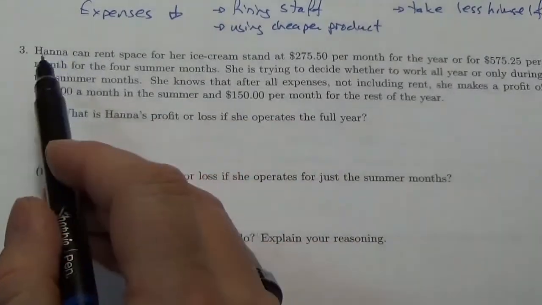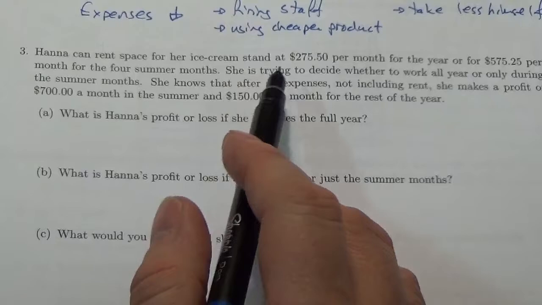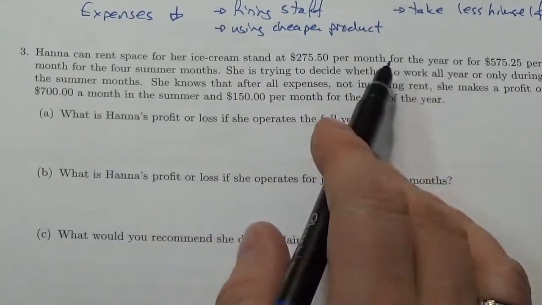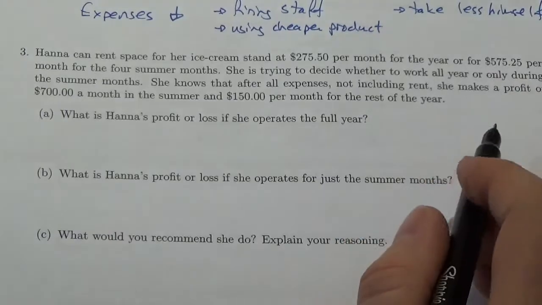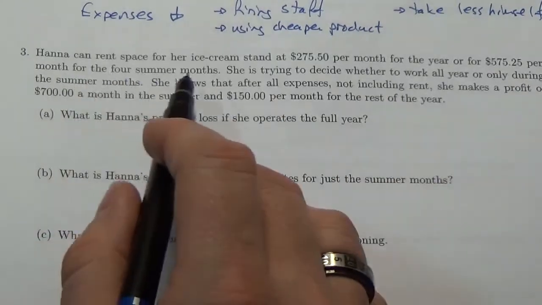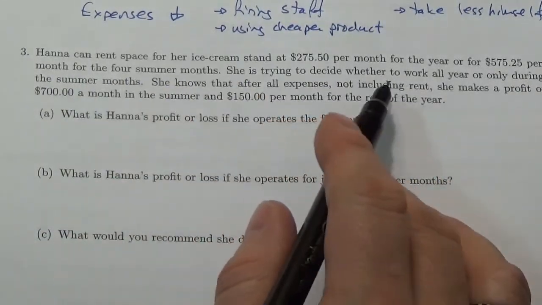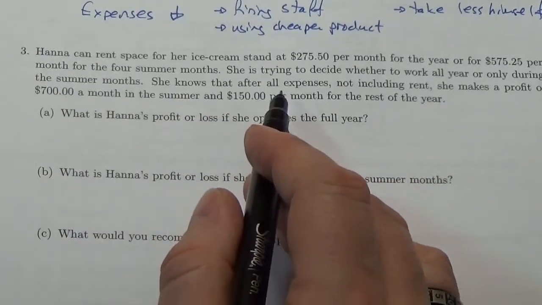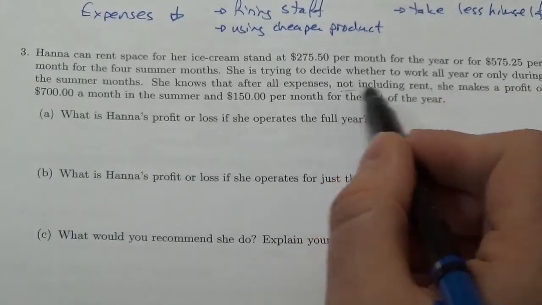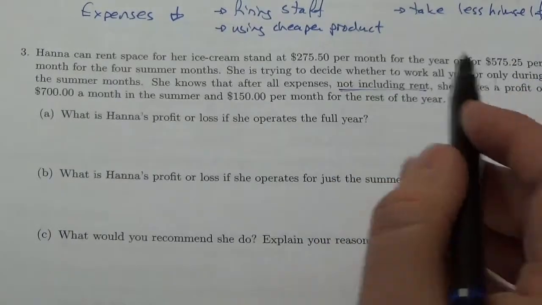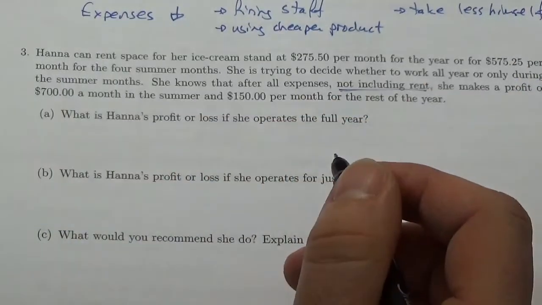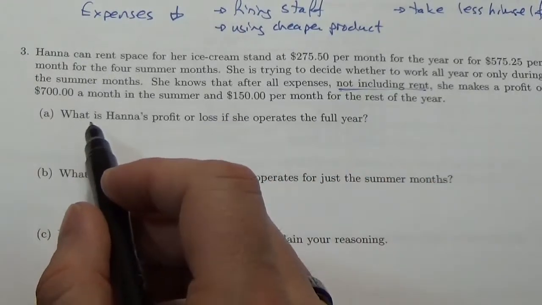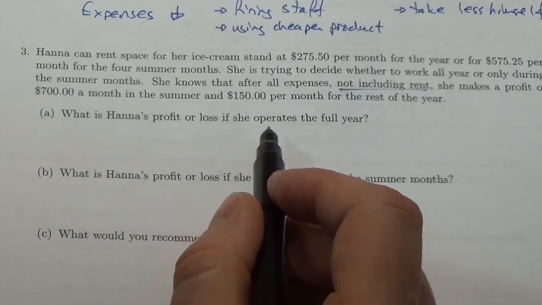Okay, so our next question says, Hannah can rent space for her ice cream stand at $275.50 per month for the year, so every month for the year, or $575.25 per month for the 4 summer months. Now she's trying to decide whether to work all year or only during the summer months. She knows that after all expenses, not including rent, she makes a profit of $700 a month in the summer and $150 per month for the rest of the year. So what is Hannah's profit or loss if she operates for the full year?